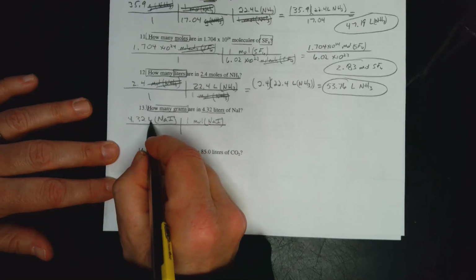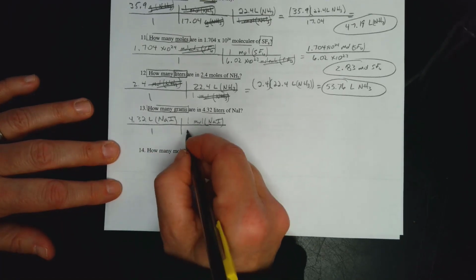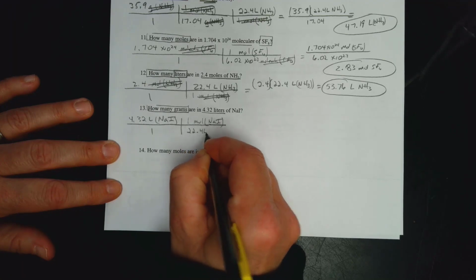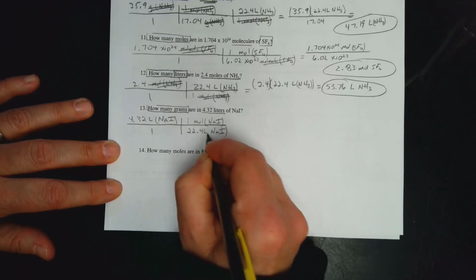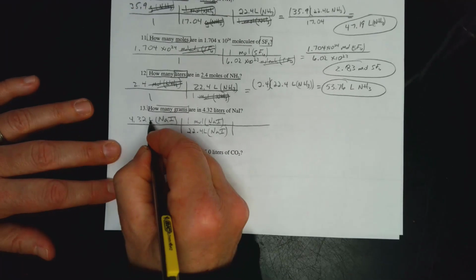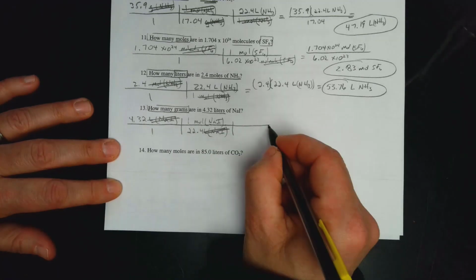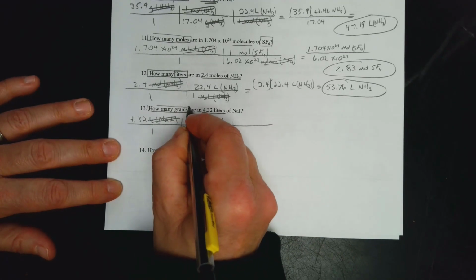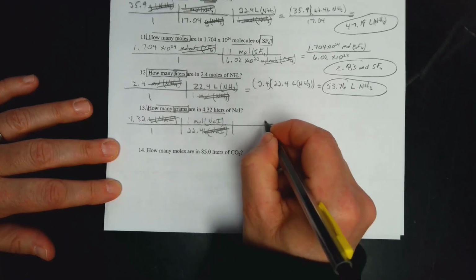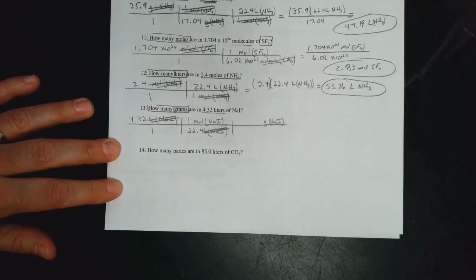And remember, you guys, if I have 1 mole of any gas, the liter equivalent is going to be 22.4 liters of NaI. I'm going to go ahead and cancel my units now, while there's just a couple of them. And remember, my final unit has to be grams, so that's what has to go up here, specifically grams of NaI.